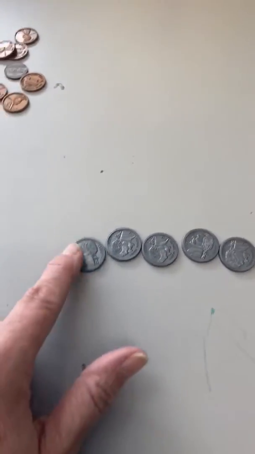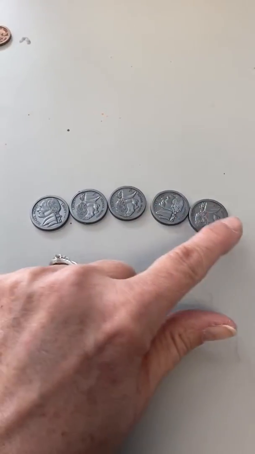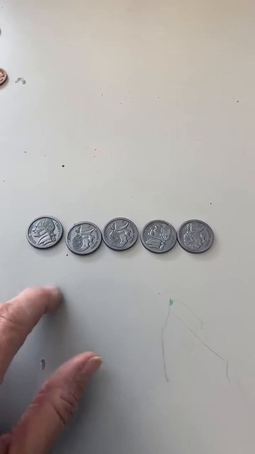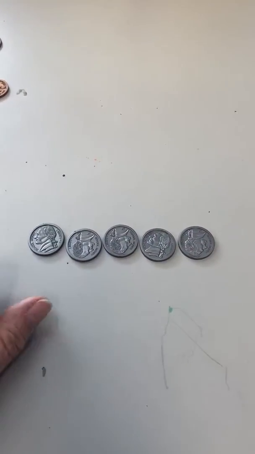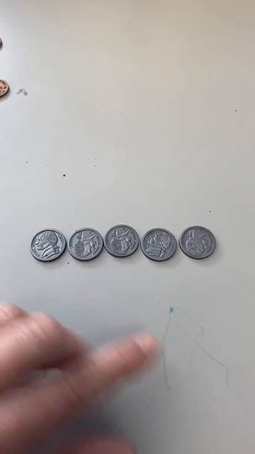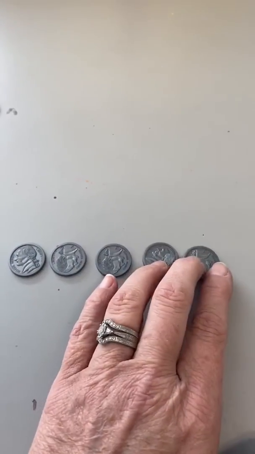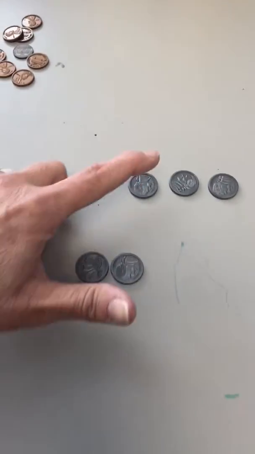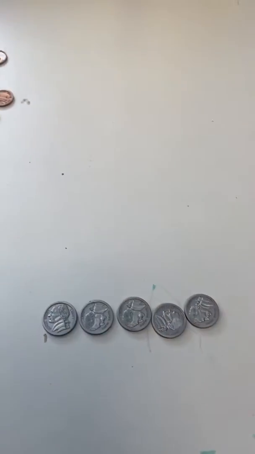A lot of times we get confused because when we look at this, if I asked you how many cents is that, a lot of times we would say, well, 1, 2, 3, 4, 5. There's 5 nickels. That must be 5 cents. But no, we have to make sure that with nickels, we are counting by fives. 5, 10, 15, 20, 25.